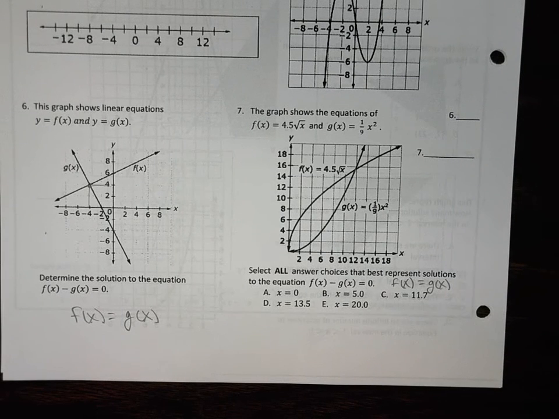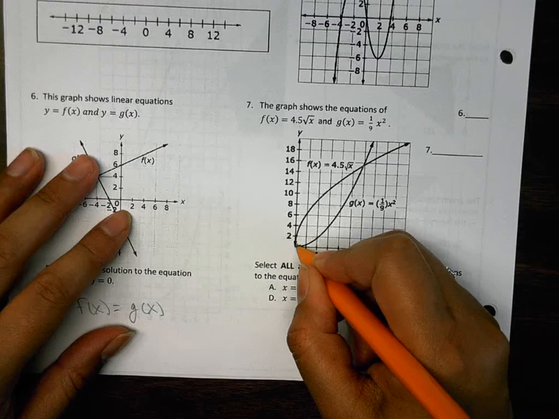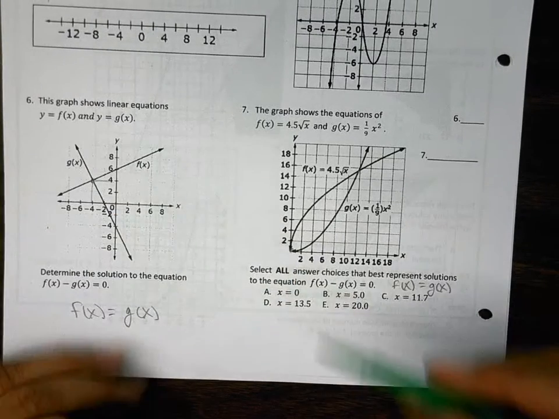On the bottom? They what? At 0, 0. Oh, I see what you're saying. Yes, yes. Okay. This one right here, yes? Okay, sorry, I was only looking at the one.